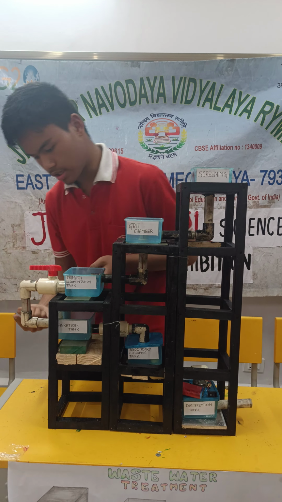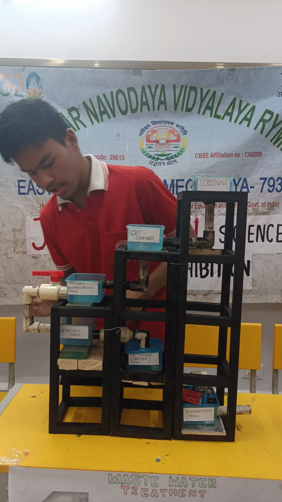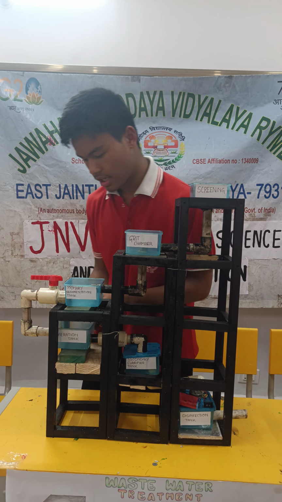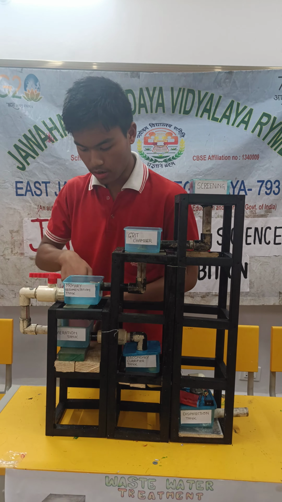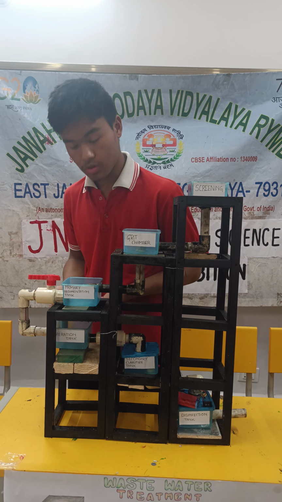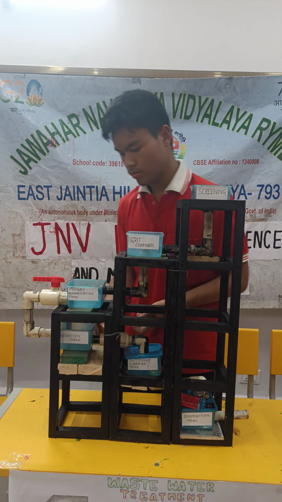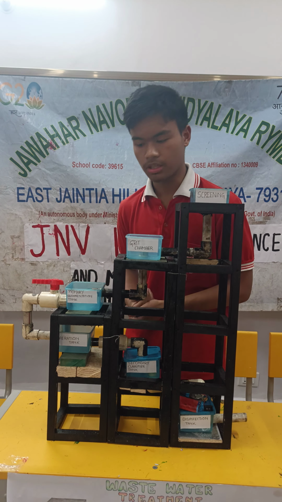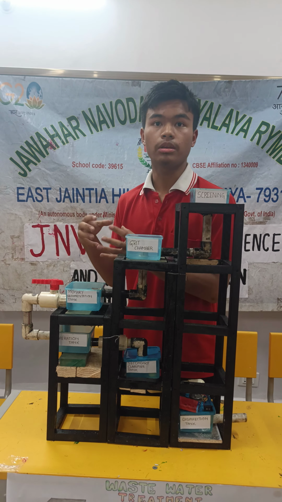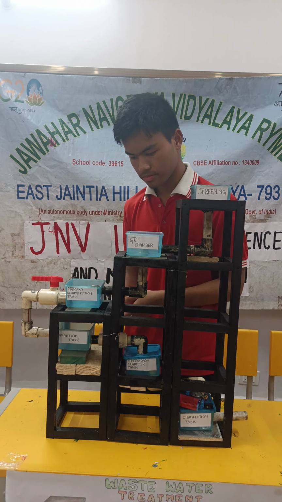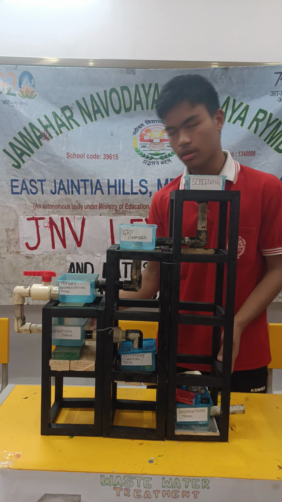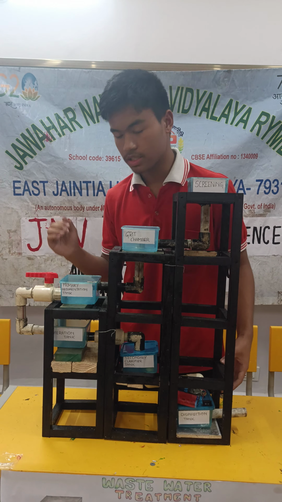Now this clarified water will be taken here and it will go through a biological process, which is the aeration tank. In the aeration tank, an aerator is used in order to supply oxygen, air, to oxygenate the water. Now beneficial microorganisms grow due to the presence of oxygen, and they feed on all the impurities that are present in water. Now after the biological process, it is not wastewater anymore, it is clean enough.